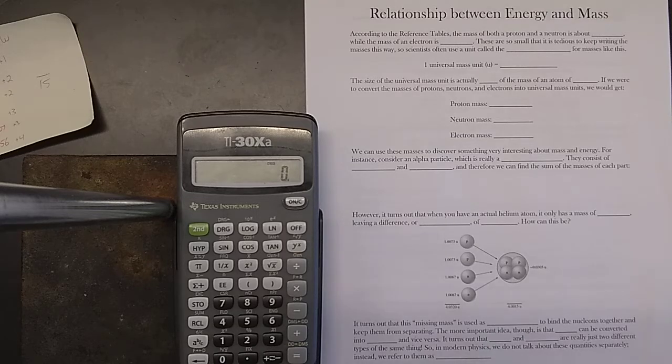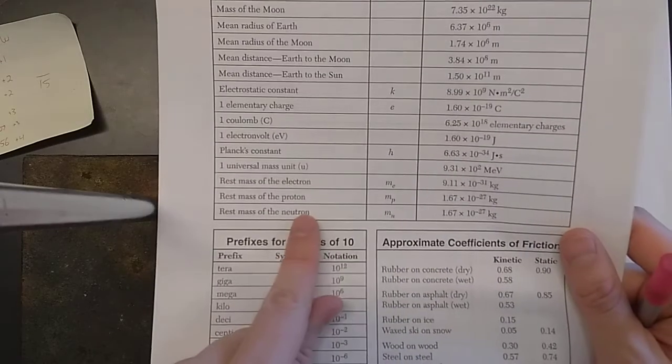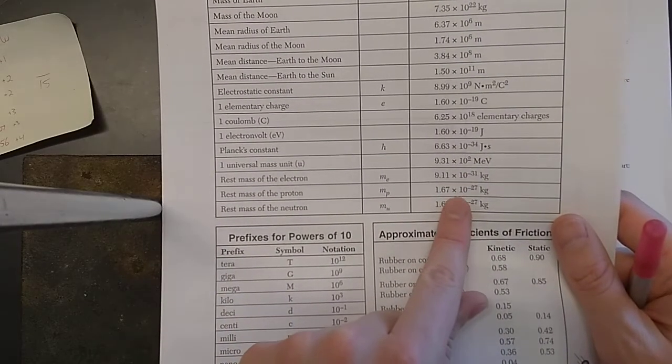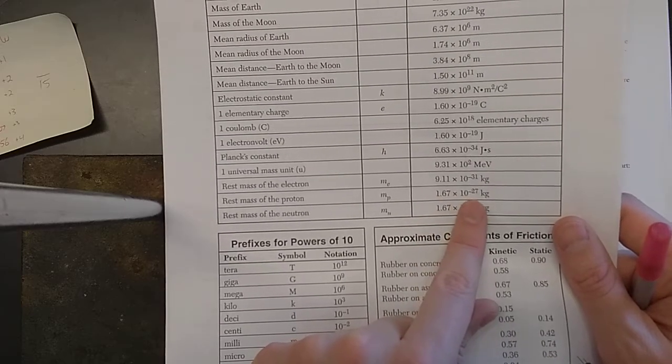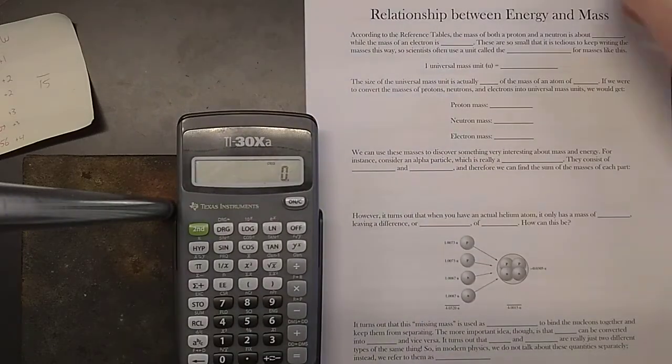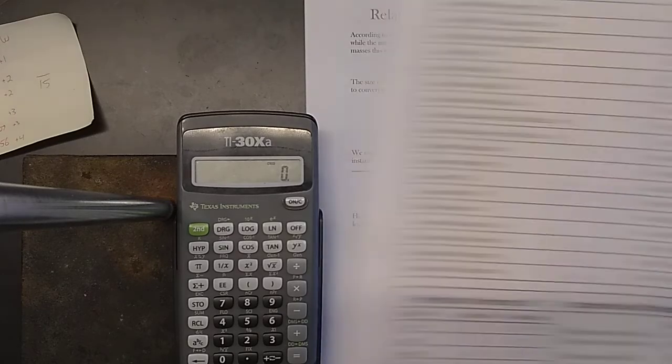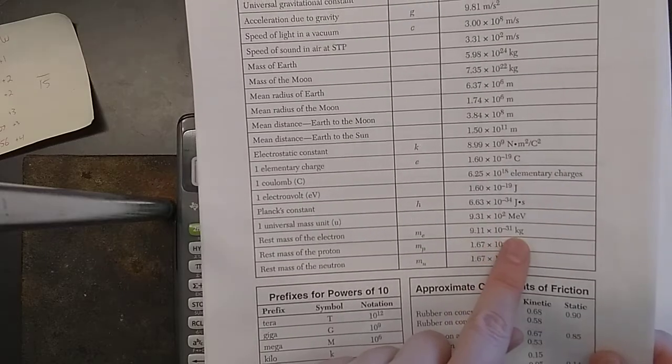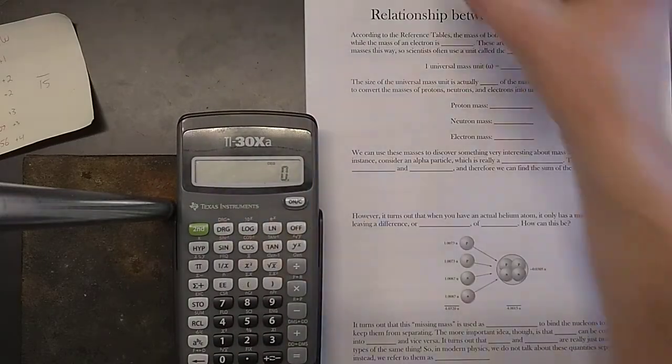Now, according to the reference tables, if you look at the front of the reference tables, it will tell you that the mass of a proton and a neutron is the same, 1.67 times 10 to the negative 27th kilograms. And the mass of an electron is 9.11 times 10 to the negative 31st kilograms. These are familiar numbers to us.